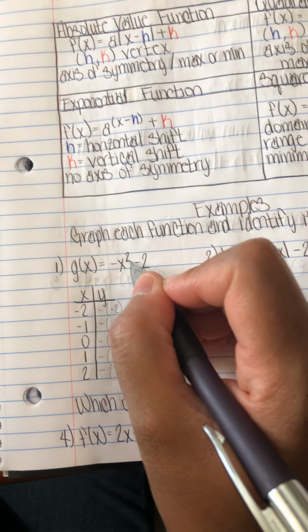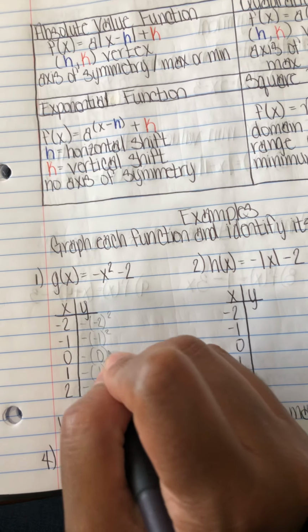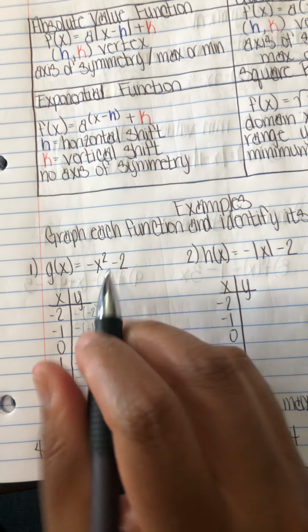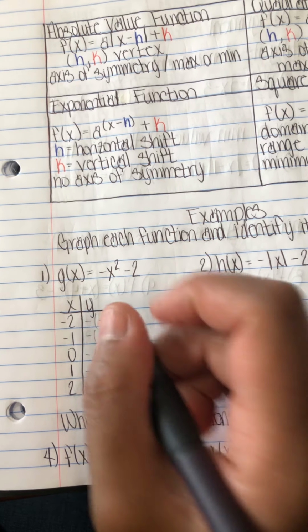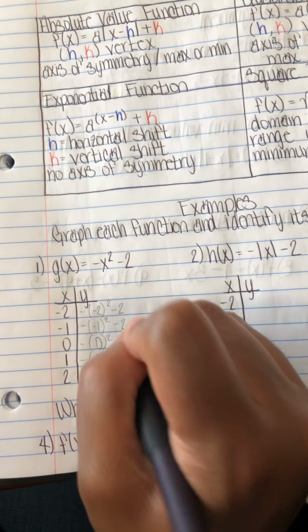The next thing that comes is the squared, so I'm going to put squared for all of these. After that, it says -2, so I'm going to put -2 for all of these.